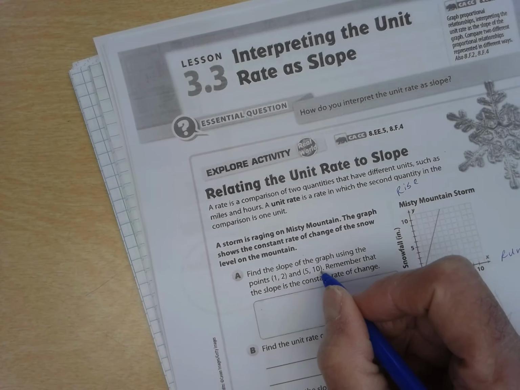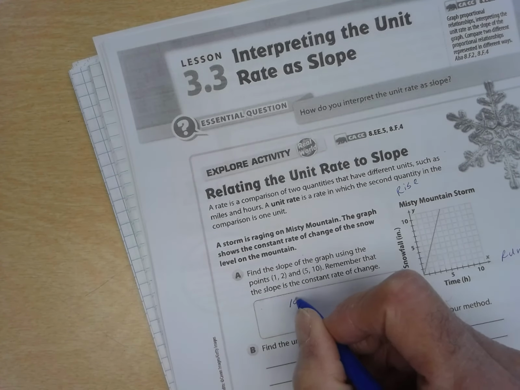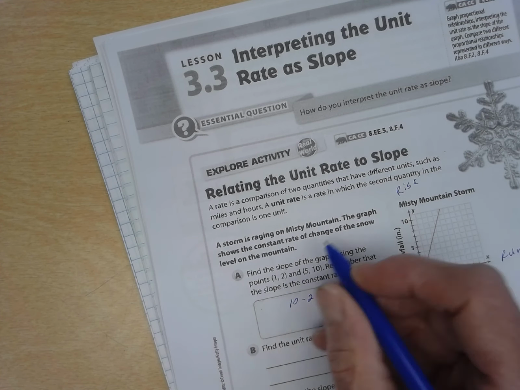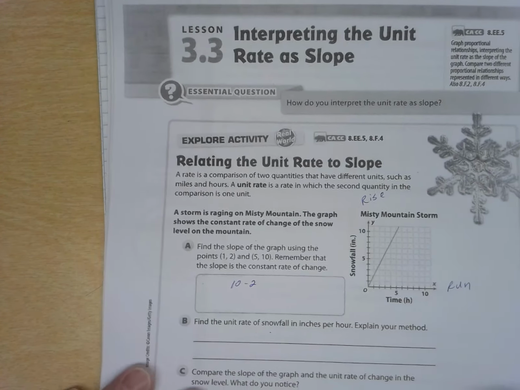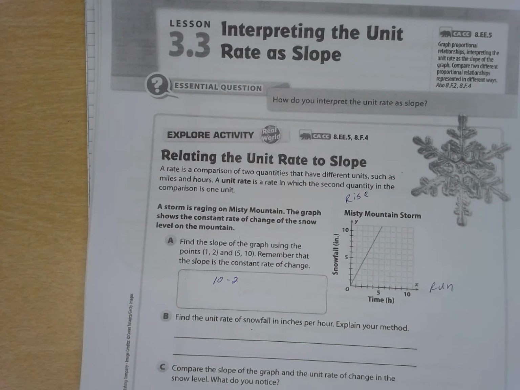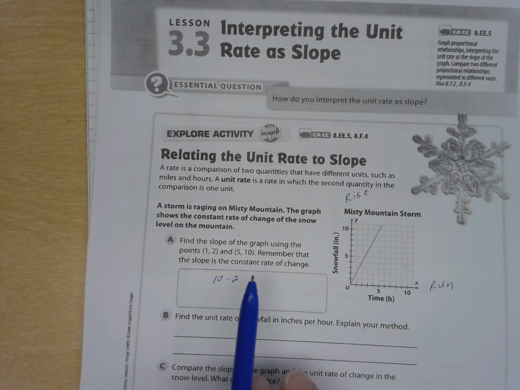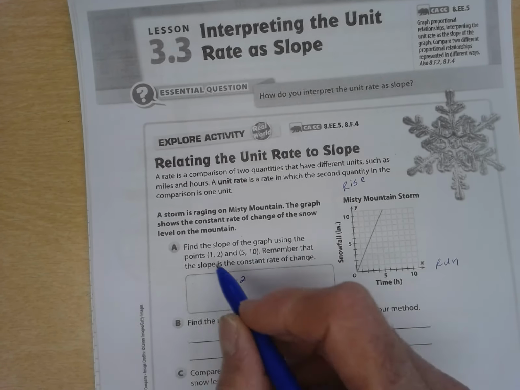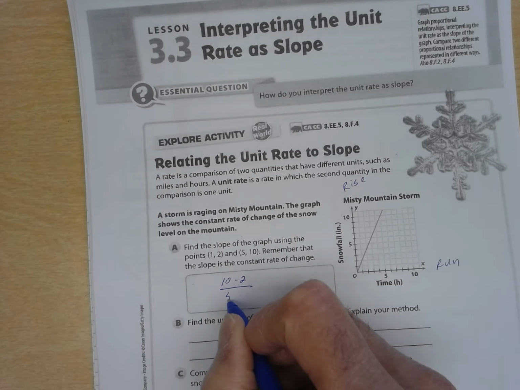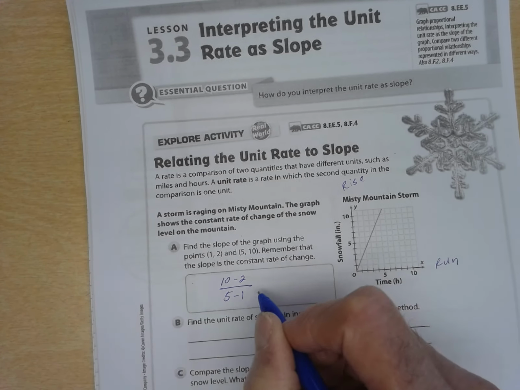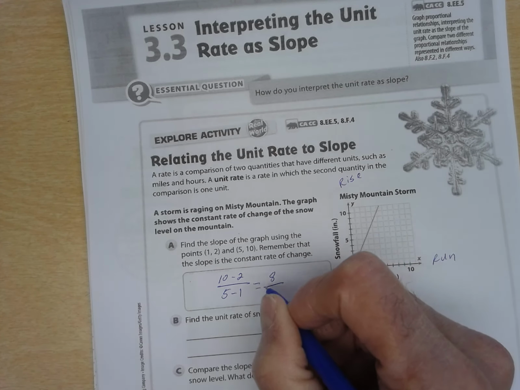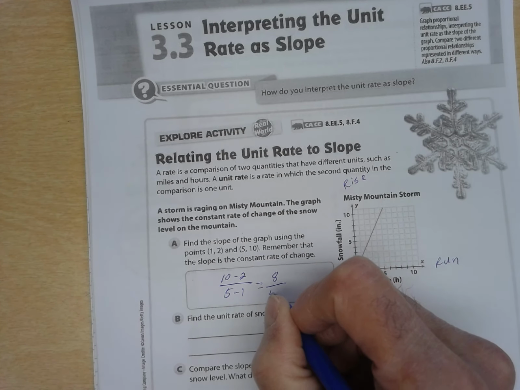So we have 10 minus 2, y sub 2 minus y sub 1. And if you want to have it less confusing, the x value is always the first one in an ordered pair. These are called ordered pairs. Then we have 5 all over 5 minus 1. So 10 minus 2 is 8. 5 minus 1 is 4.